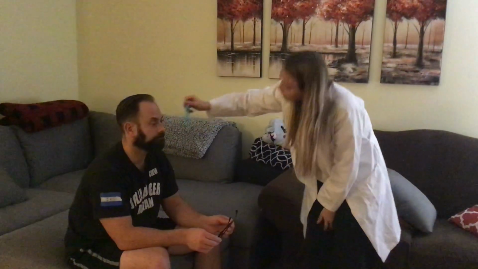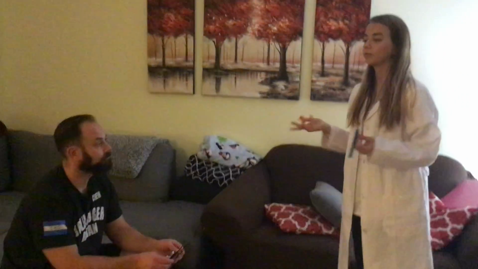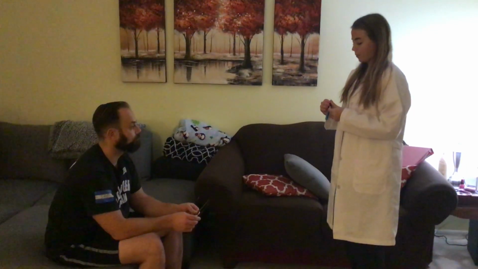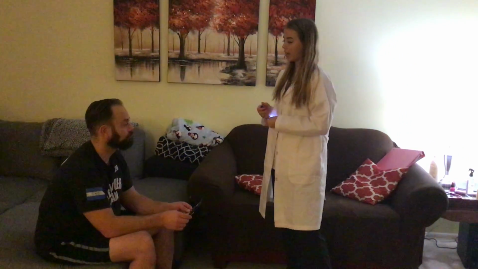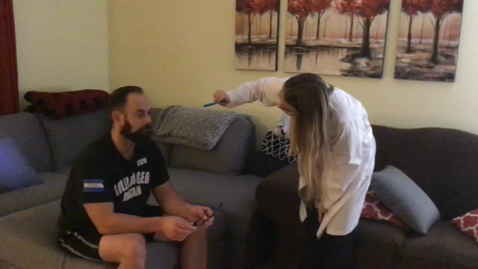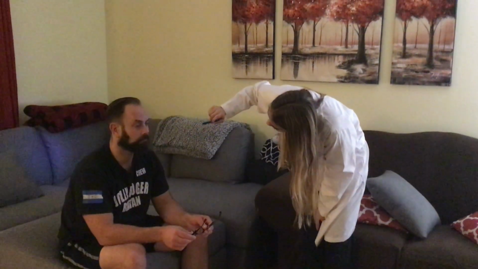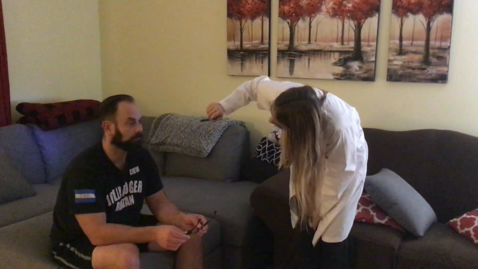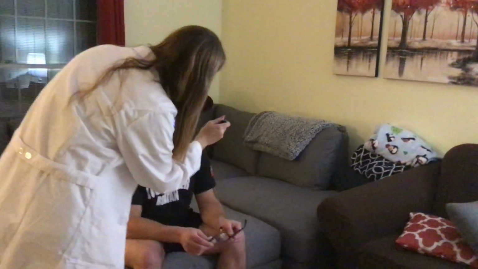Looks to be about a 6 millimeter, which is appropriate for the dim lighting. And then I'm going to shine this in your eye, and I'm going to have you look straight forward. And we're going to check for reactivity and accommodation on the other side. Okay, and then the next side. So both sides reacted and accommodated appropriately. Your pupils are both symmetrical and the same size.